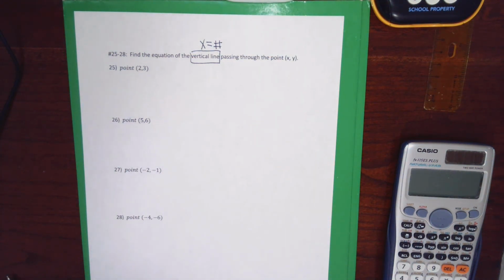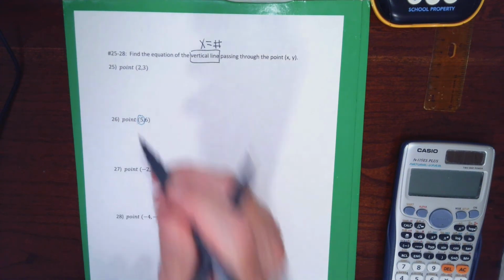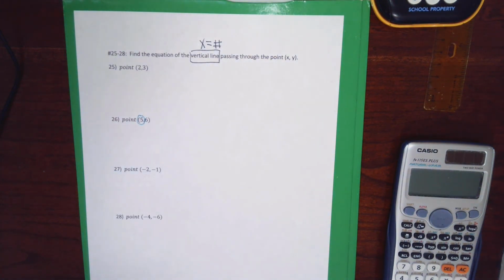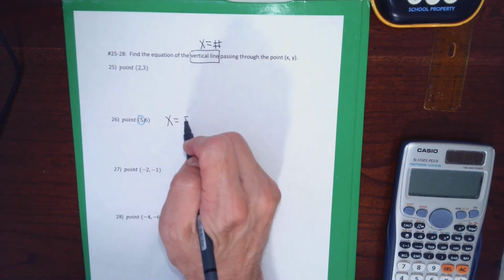It's not rocket science to figure out the number that I'm going to need in problem 26. If I need a vertical line that goes through the point 5, 6, well, I better get that 5 into my equation.